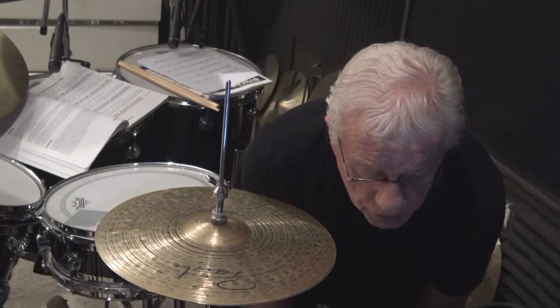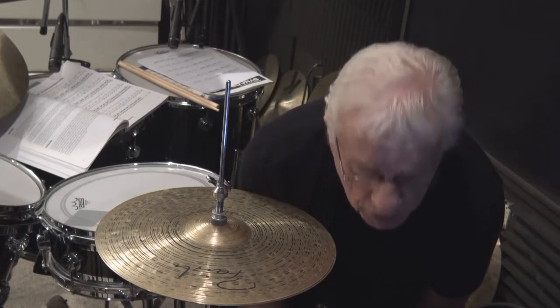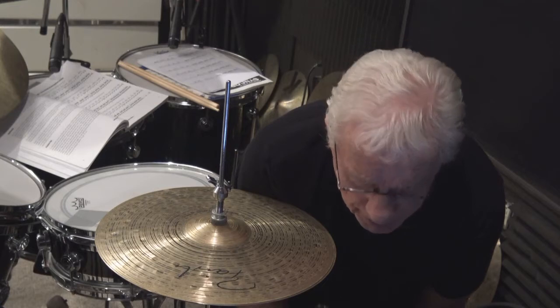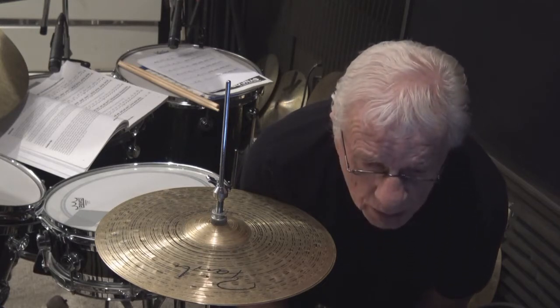Tonight, we're just going to do the table of time from Joe Morello's book. Do you have the Master Studies 1 by Joe Morello?